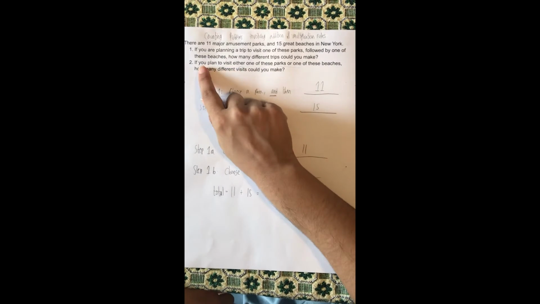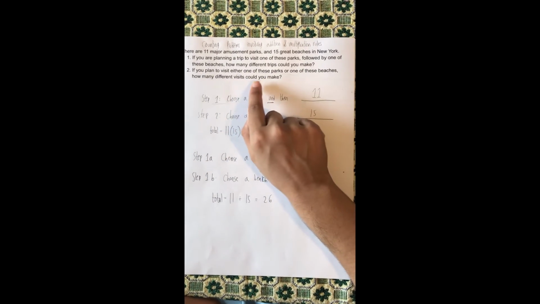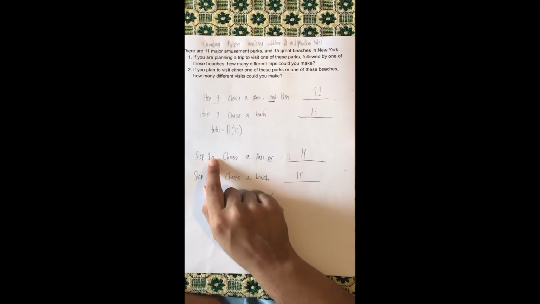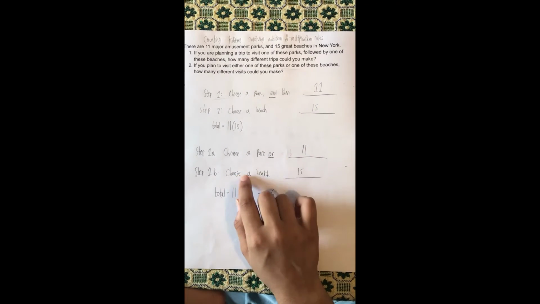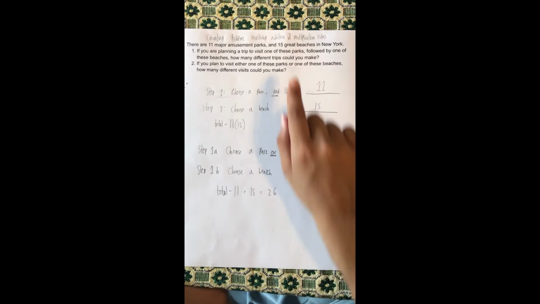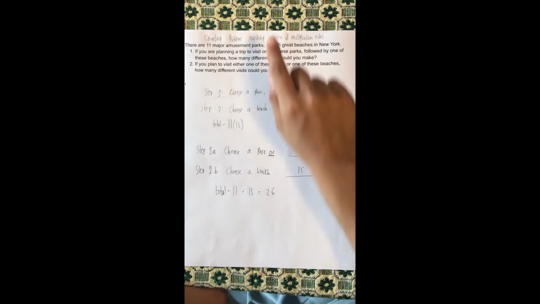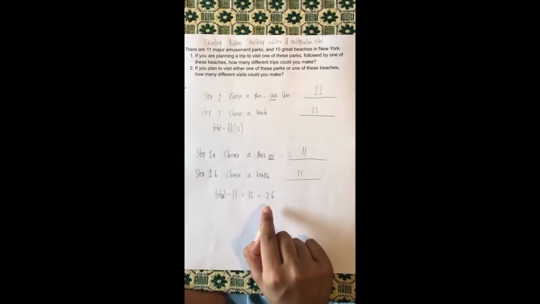In problem 2, if you plan to visit either one of these parks or one of these beaches, how many different visits can you make? In step 1a, we choose a park in which there are 11 possible ways, or we could choose a beach in which there are 15 possible ways. Because of the word or, we can use addition. So the total number of possibilities is 11 plus 15, which is 26.